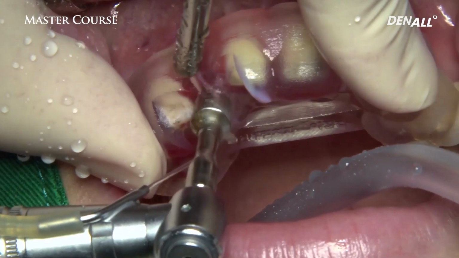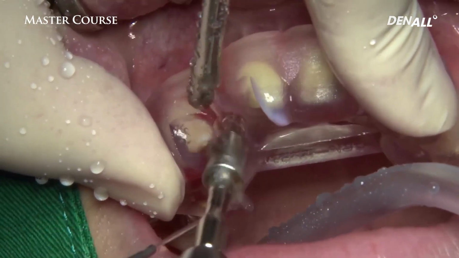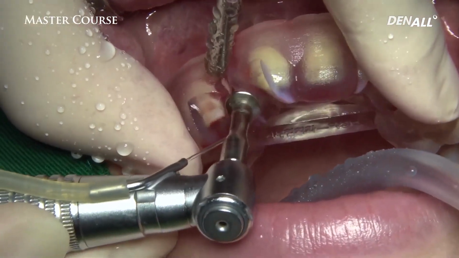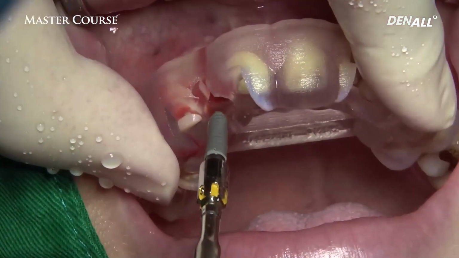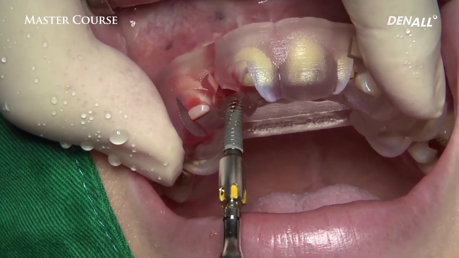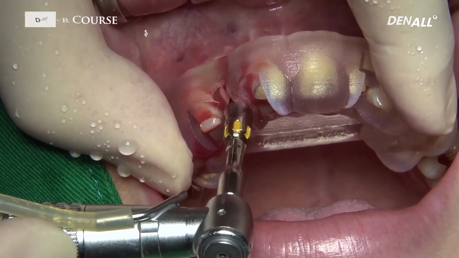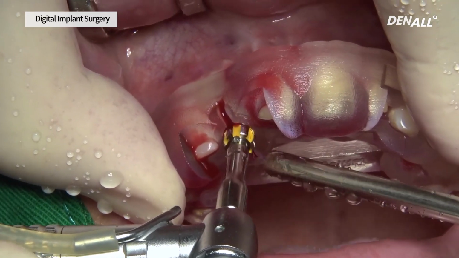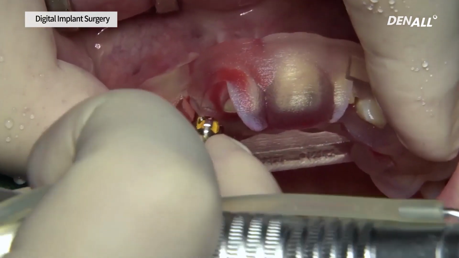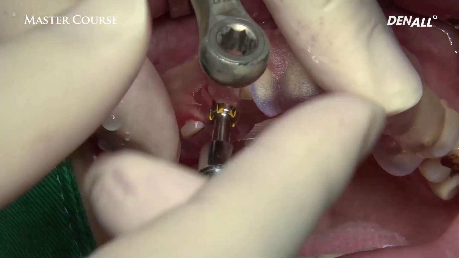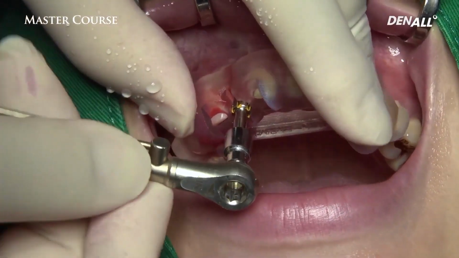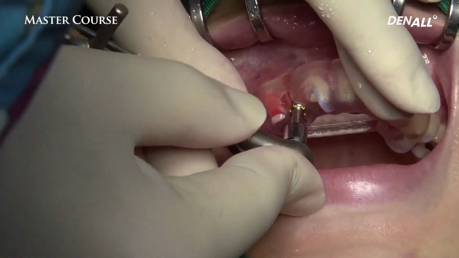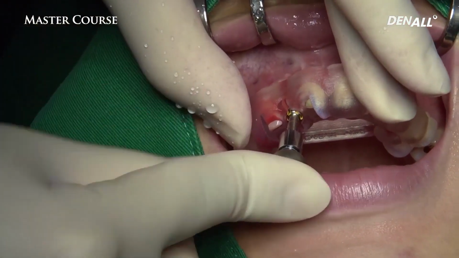First, the bone flattening drill is used to flatten the surface of the bone where drilling needs to be done. A tapered drill is used to expand the hole sequentially. After checking that the implant is sufficiently wet, the implant is placed. Here, the hole of the guided template is in line with the yellow line of the driver. Even the implant's hex position is properly placed as planned.